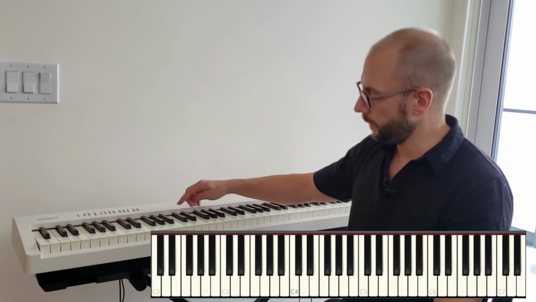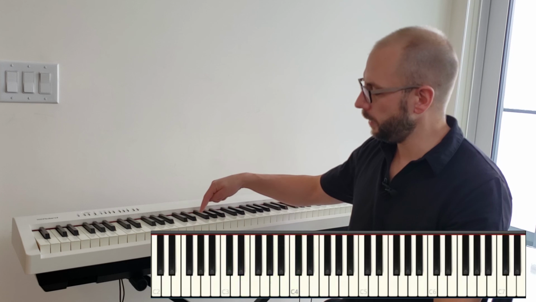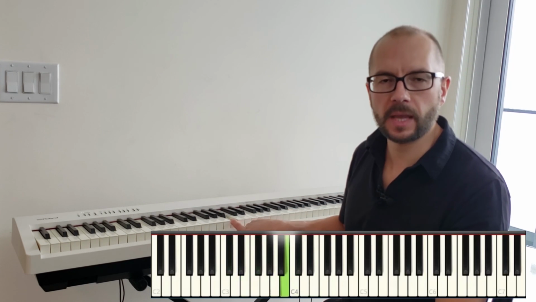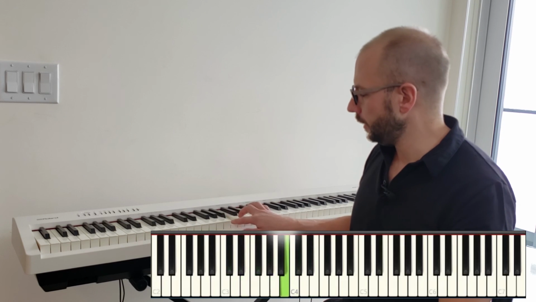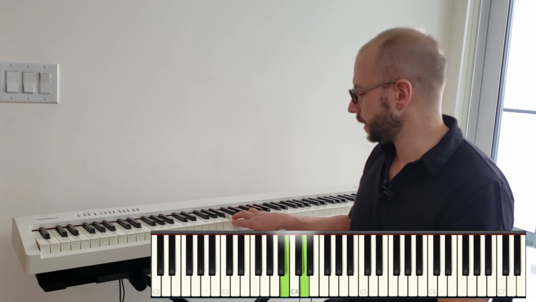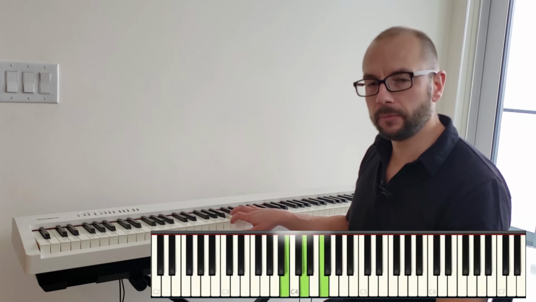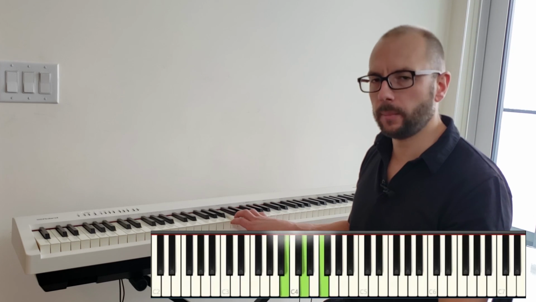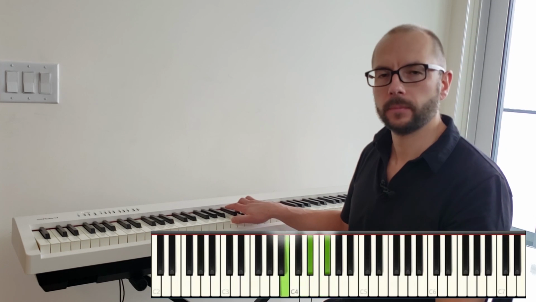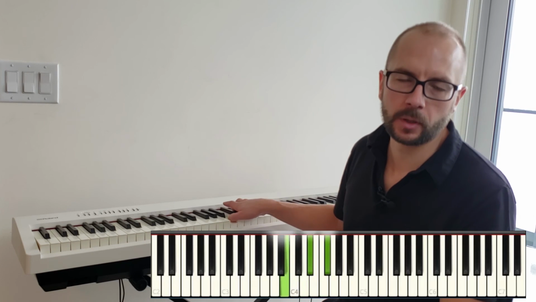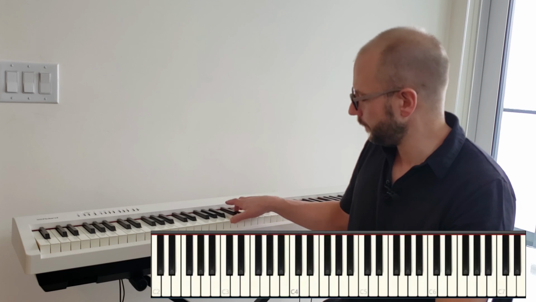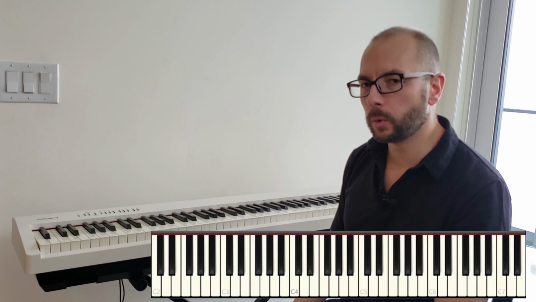And let's find the seventh. 1, 2, 3, 4, 5, 6, 7. So 7 is on a B, and I'm gonna skip, skip. So I've got a B, a D, and an F. My Ds and Fs are both sharp in C sharp minor. So, oh, happy. The seventh chord of a minor key is major. It's happy sounding. So we found all the chords in C sharp minor.